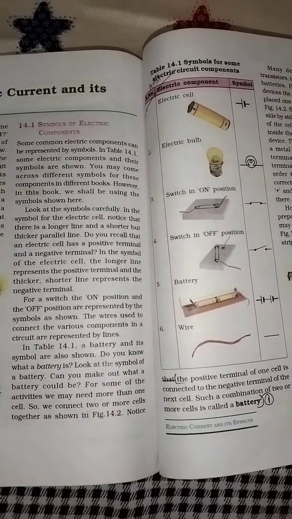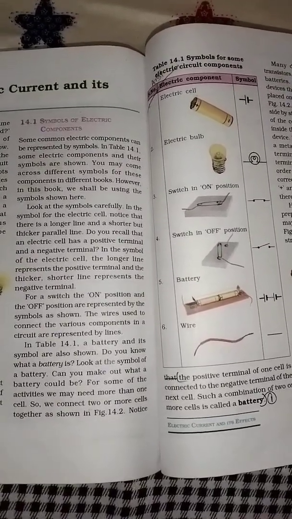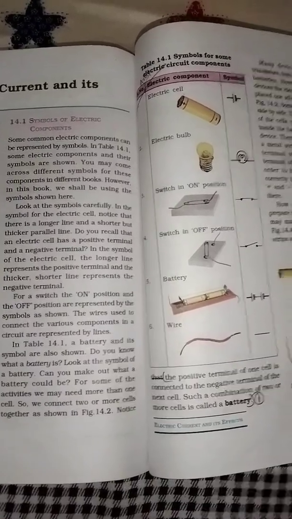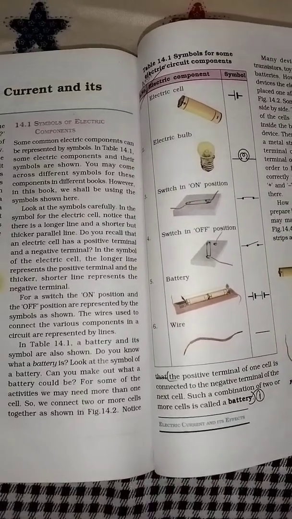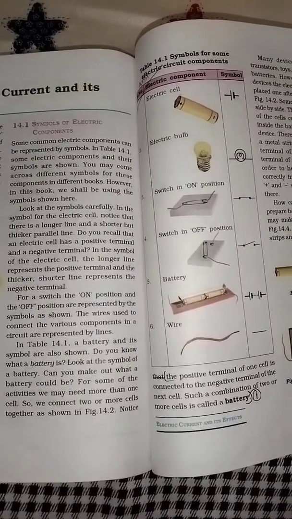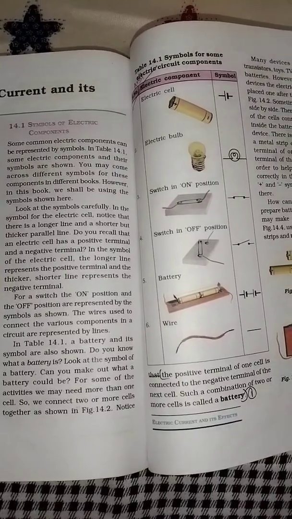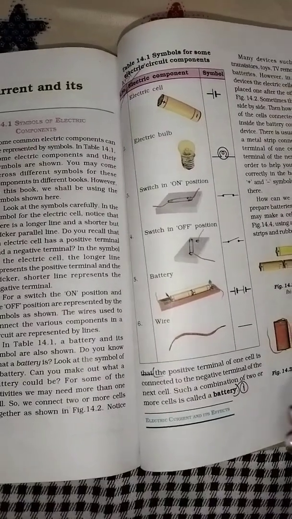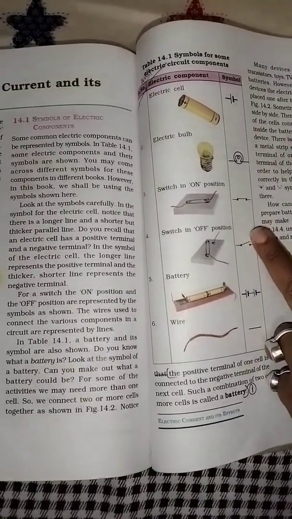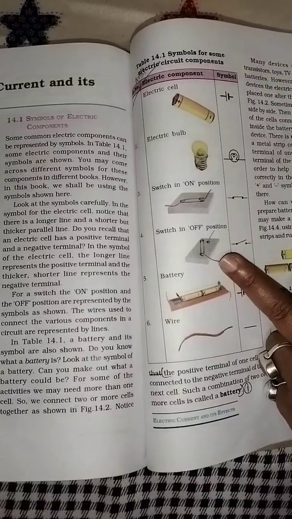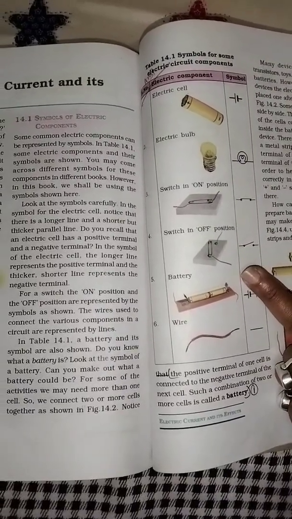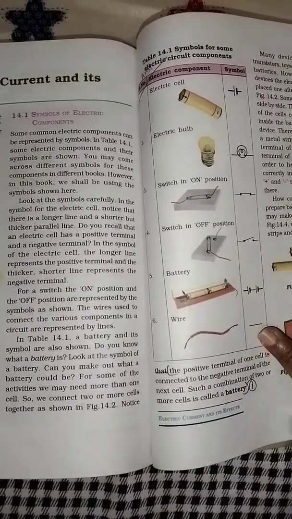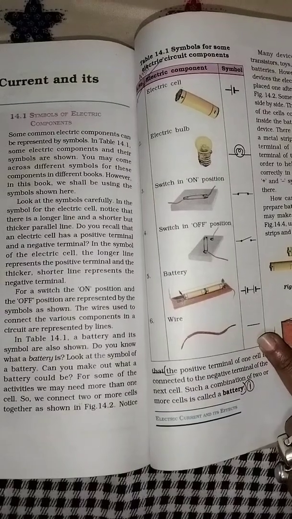In the symbol of an electric cell, notice that there is a longer line and a shorter, thicker parallel line. Do you recall that the electric cell has a positive terminal and a negative terminal? In the symbol, the longer line represents the positive terminal and the shorter line represents the negative terminal. For the switch on position, the key must be closed, and for the off position the key must be open. The wires used to connect the various components in a circuit are represented by a line.